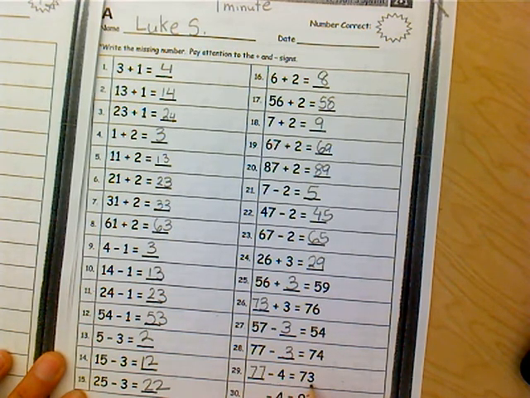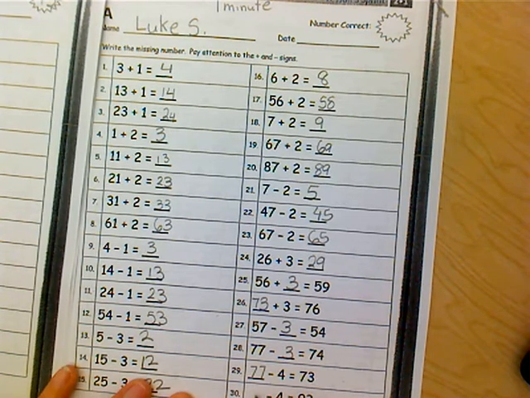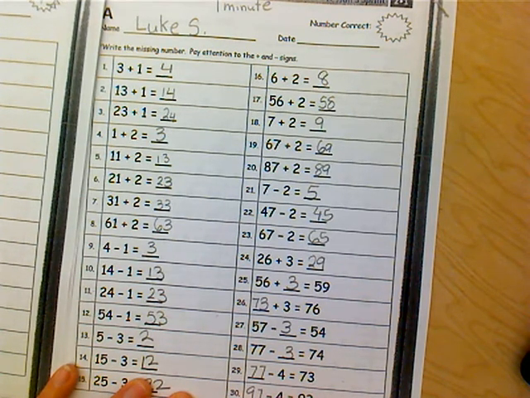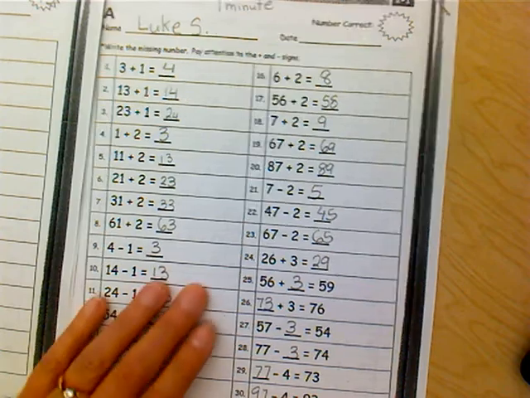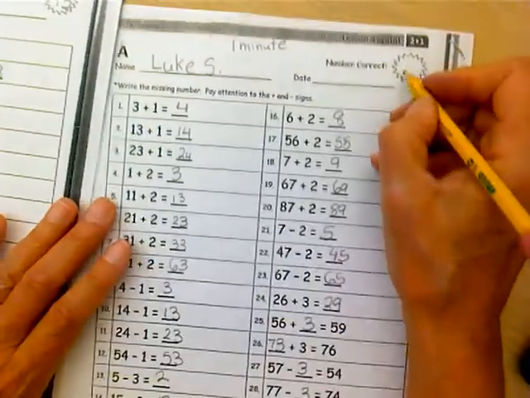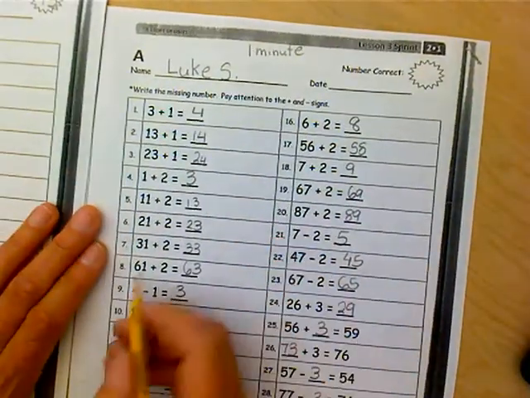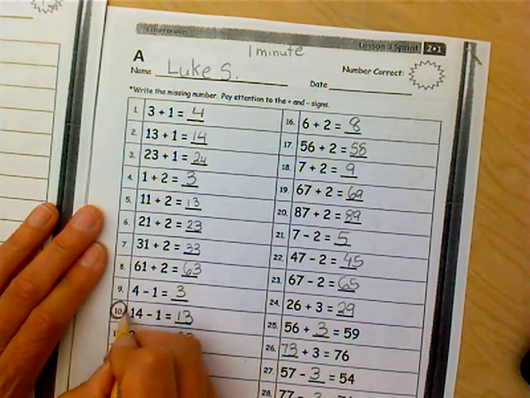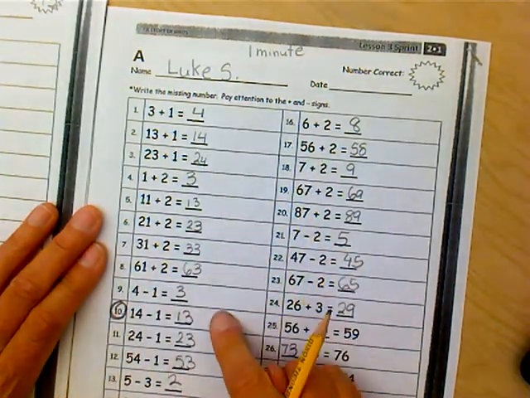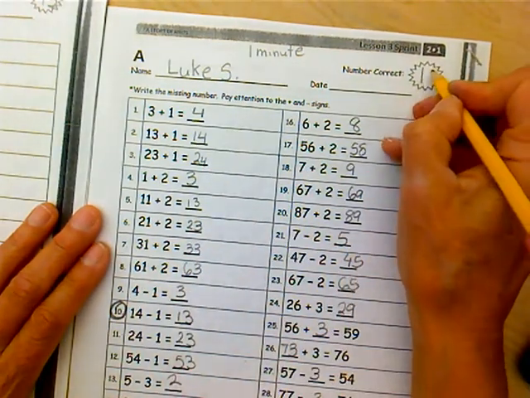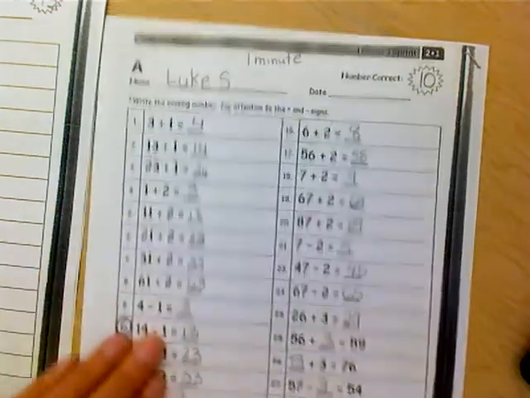77 take away 4 is 73. And 97 take away 4 is 93. How did you do? Give yourself a score on how far you got. Maybe you got to number 10. How many of those 10 did you get correct? And you're going to put that answer at the top.